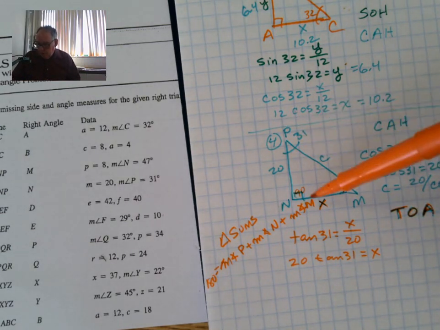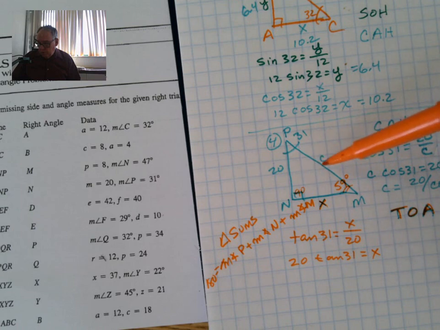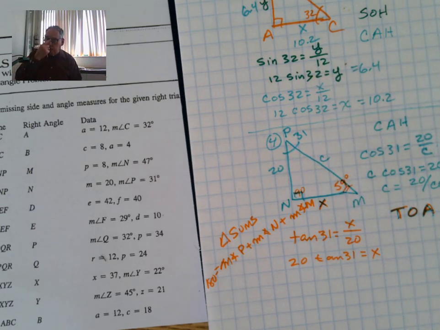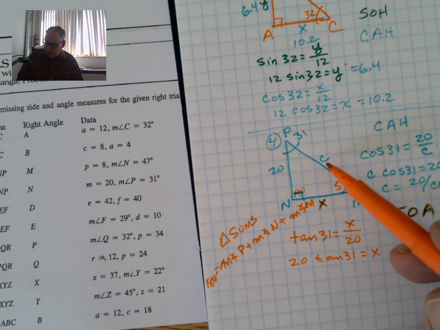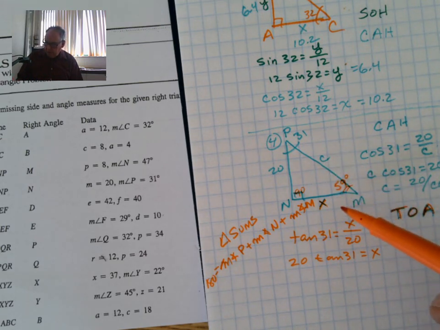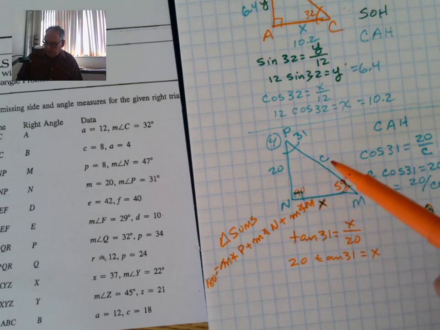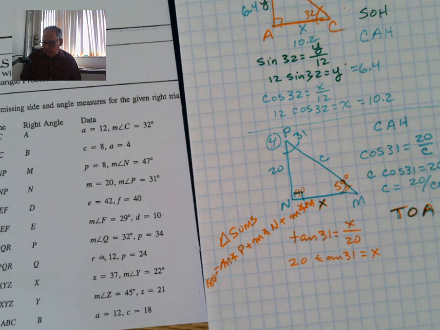Another way to find this angle M, the harder way in this problem, would be to use 2 of the calculated sides, and it's better not to use a calculated side when you don't have to. But once we find out, say, what C is, we could look at finding angle M as having an opposite side and a hypotenuse, and that's going to be an inverse sine problem. But we don't really need to do that for this one. The easier way to do it is just to straight out use sine, cosine, or tangent ratios.